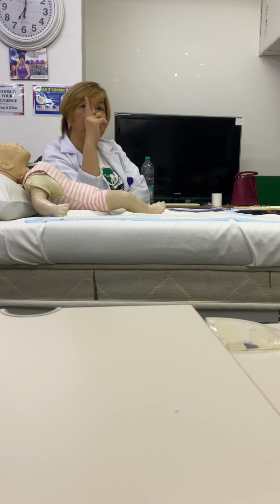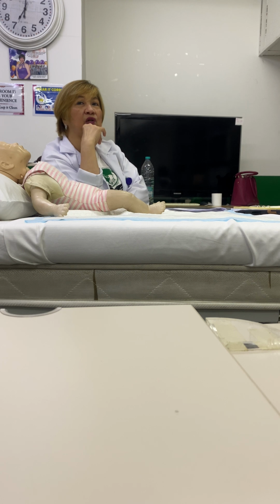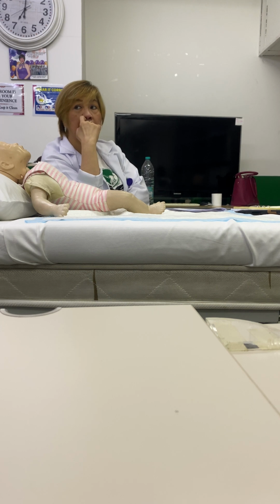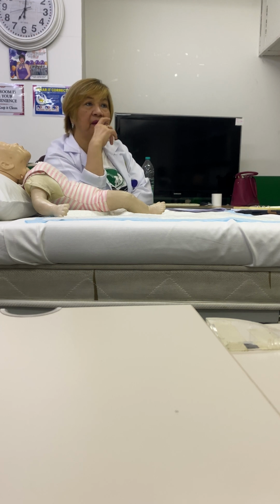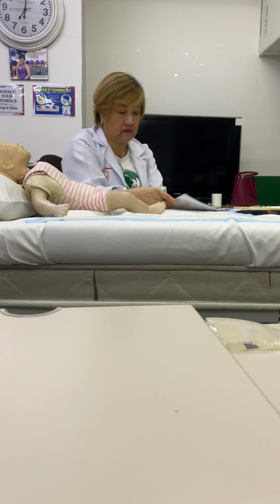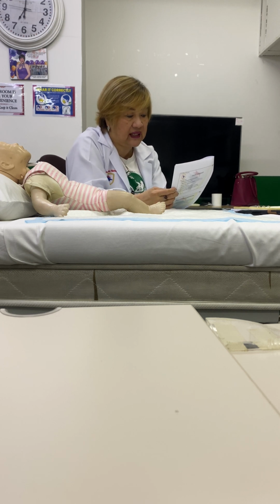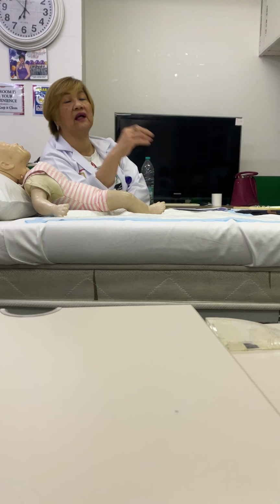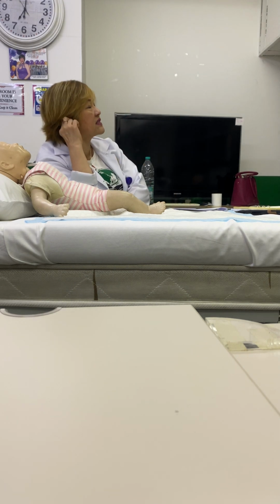You should, number one, assess your patient in response to your deteriorating patient. Okay, number one is assessment. So number two, we need to undertake what? Your vital signs measurement.